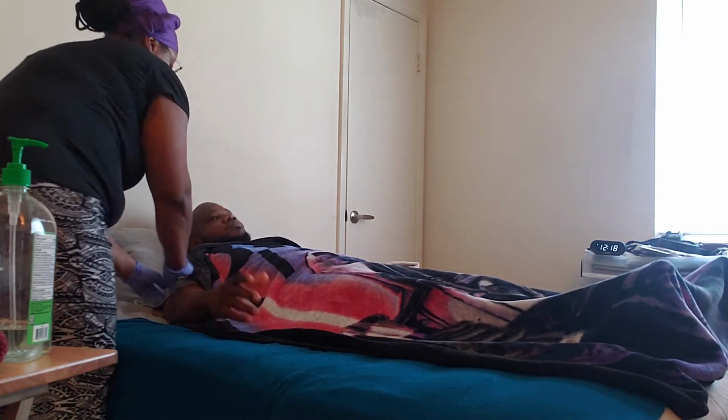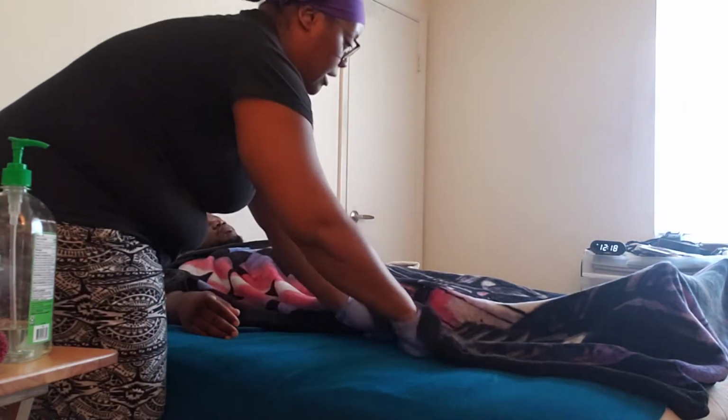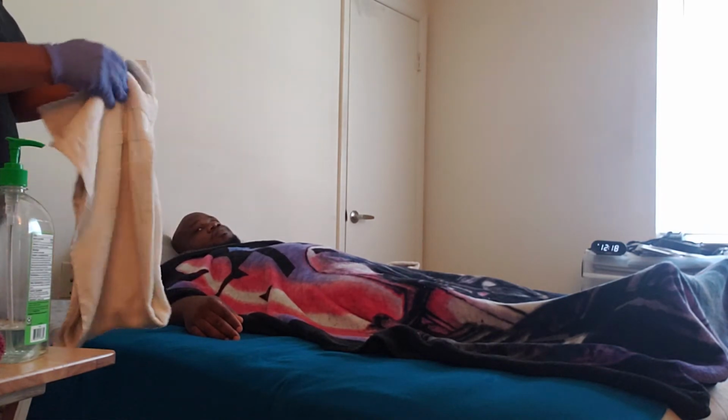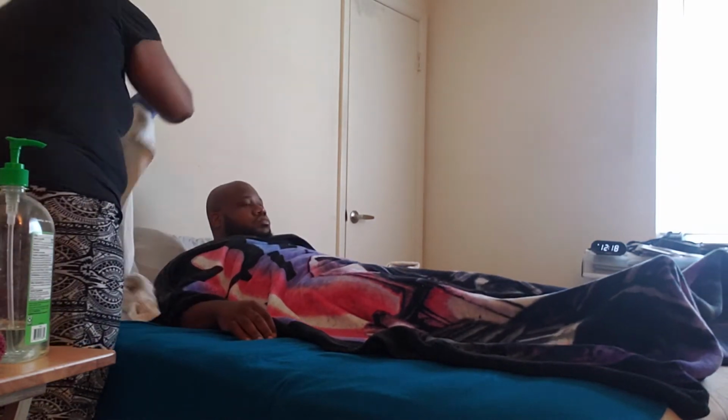All right, so patient has the bath blanket on. Now I'm going to go ahead and remove the gown. Help assist with the gown. Take the arms out. Okay, now I have taken off the gown and put that in the appropriate receptacle. I'll go ahead and move the patient's pillow and replace it with a towel.